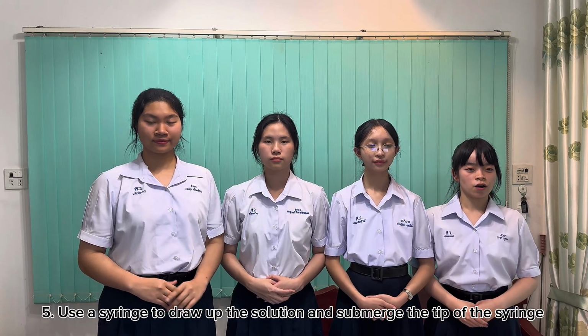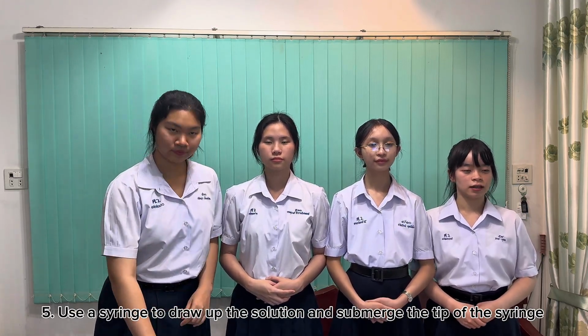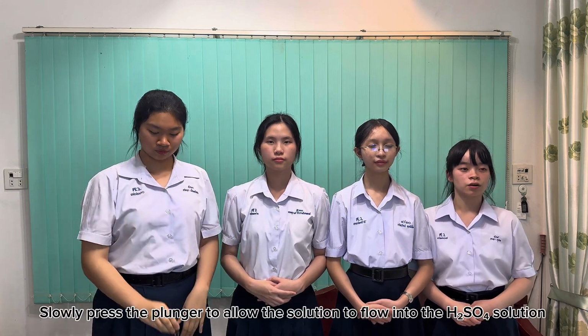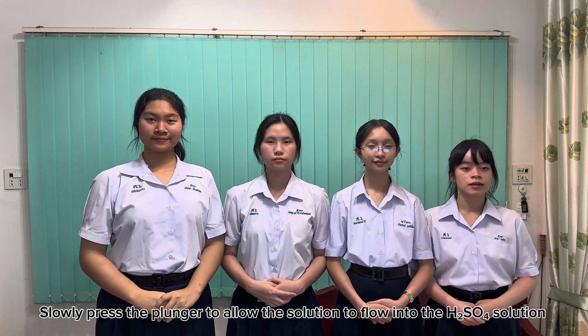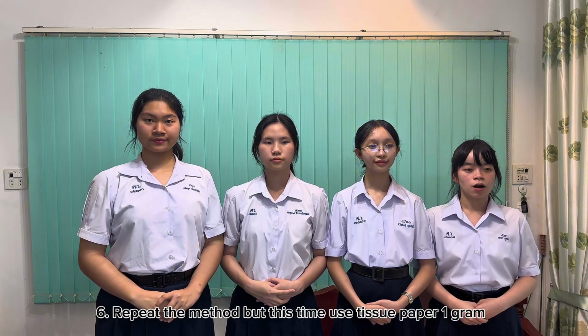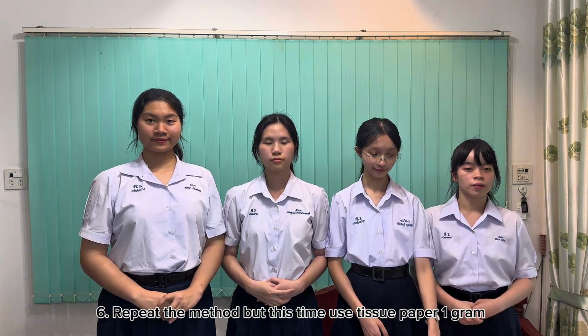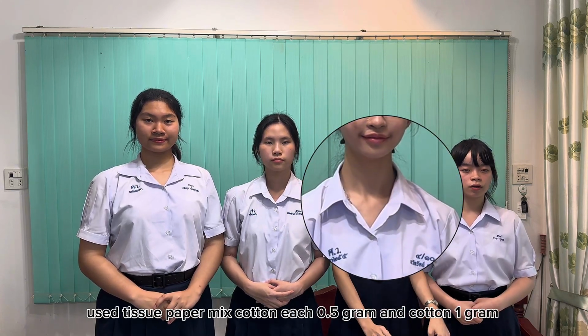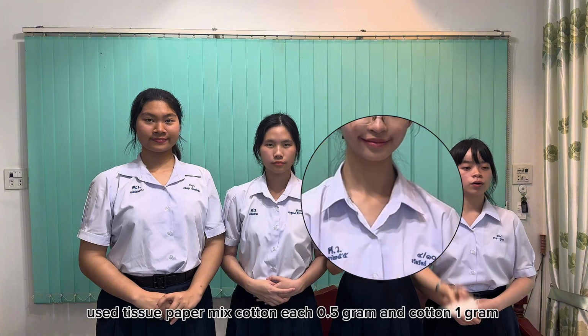Fifth, use a syringe to draw up the solution and place the tip of the syringe just below the surface of the sulfuric acid solution. Slowly press the plunger and allow the solution to flow into the sulfuric acid solution until it is completely dispensed. Sixth, repeat the method, but this time use tissue paper 1 gram. Use cotton wools mixed with cotton, each 0.5 gram. Use tissue paper mixed with cotton, each 0.5 gram, and cotton 1 gram.